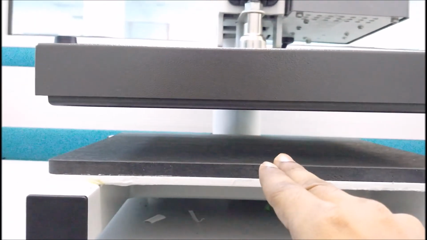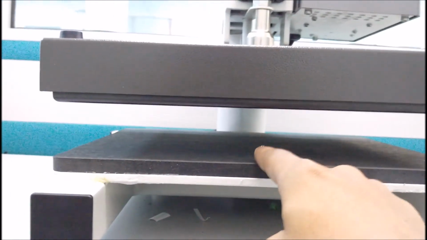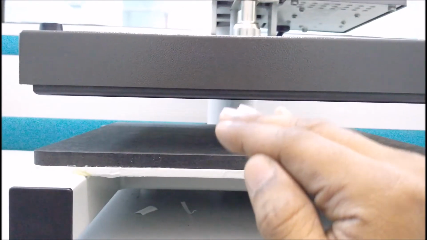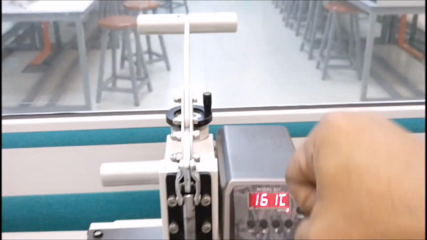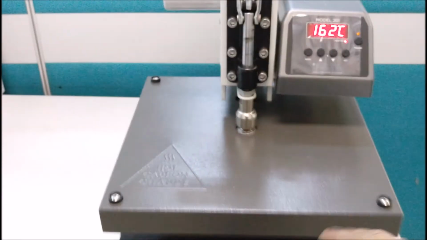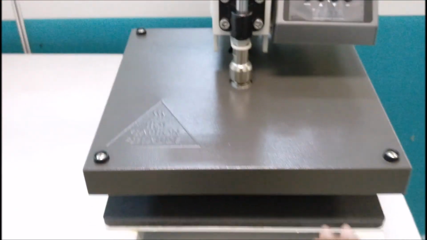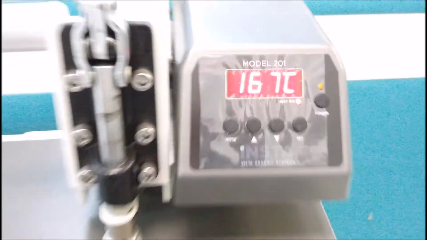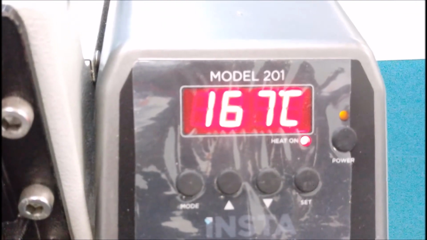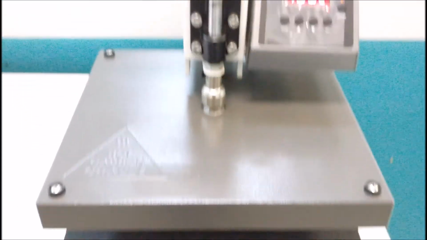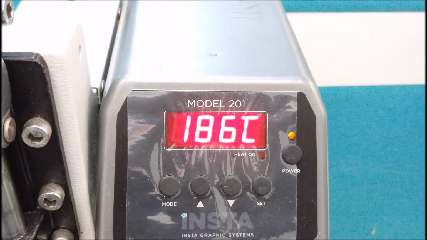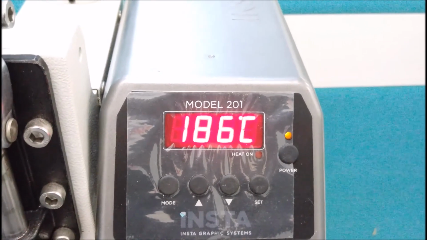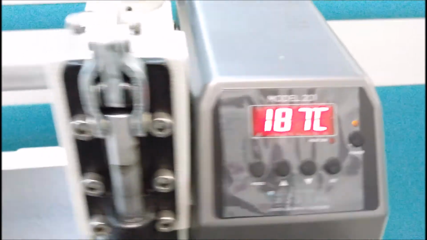So we will place our substrate right here, and then we will apply heat and pressure all together by using this handle. This is the handle. We pull it very hard, and we apply the heat and the pressure all together, and we are waiting for the temperature until it goes around 180 degrees. Then we will apply the pressure and heat by using this handle. So the temperature is now 186 or 187 degrees centigrade, so it's ready. We will do it very shortly.